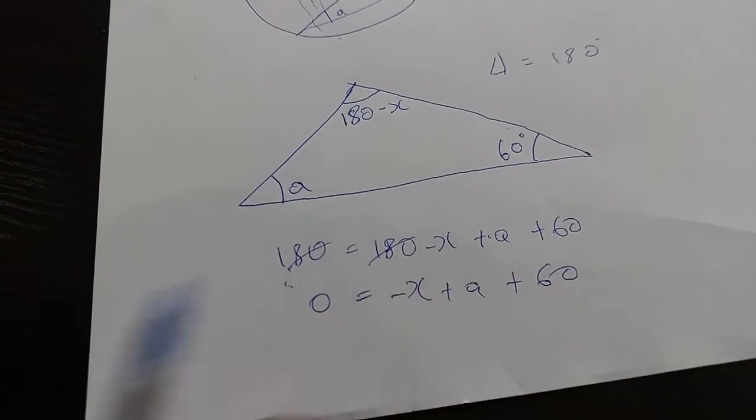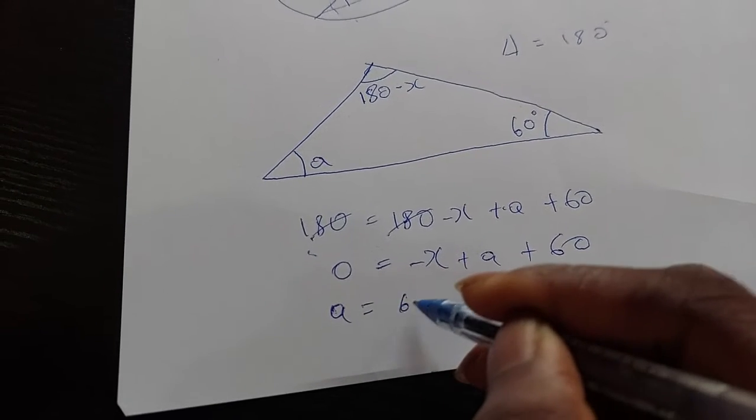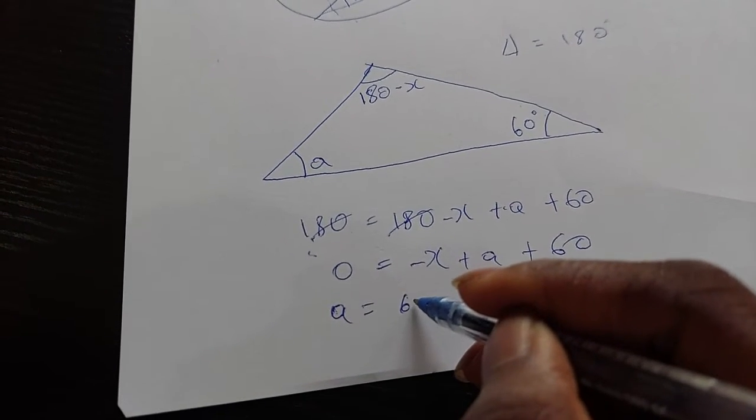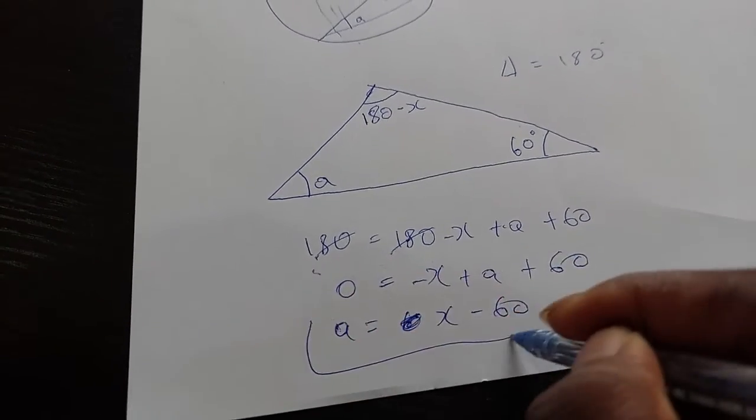Now I want us to carry everything to the other side, so we can make a the subject of the formula. So that will be a equals x minus 60. Now I want us to remember this.